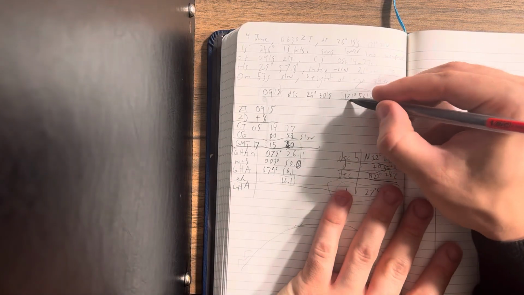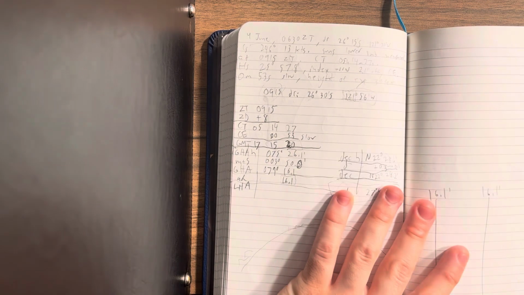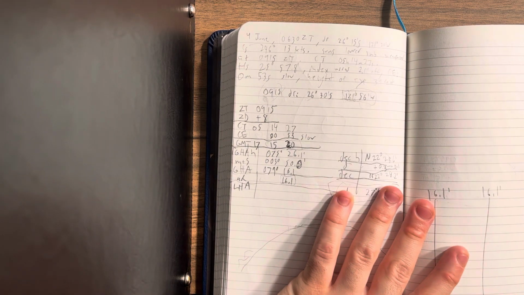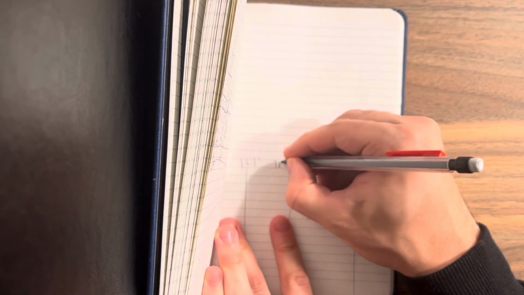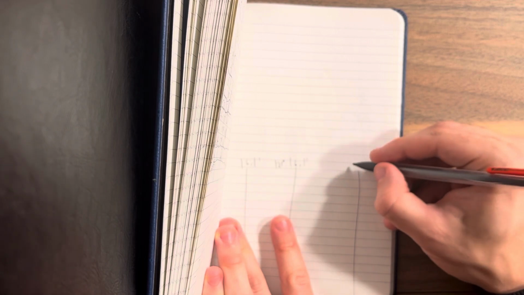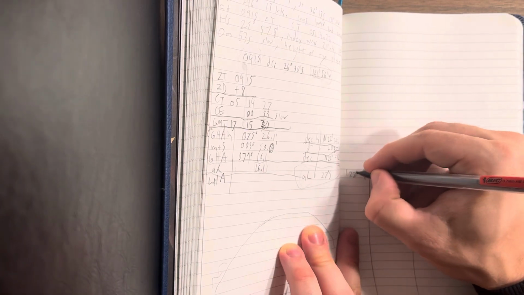Now, the degree of our DR position is 121 degrees, 56 minutes west. So we're going to set 121 as our central. So 121 degrees. Then this would be, we're in the west, so this would be 120 degrees. And this would be 122 degrees.